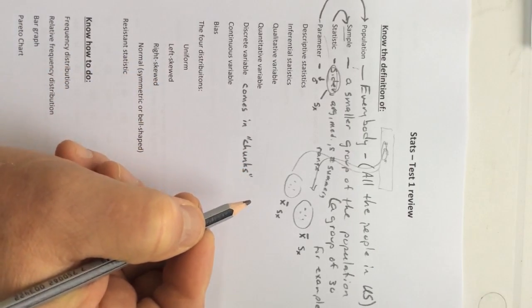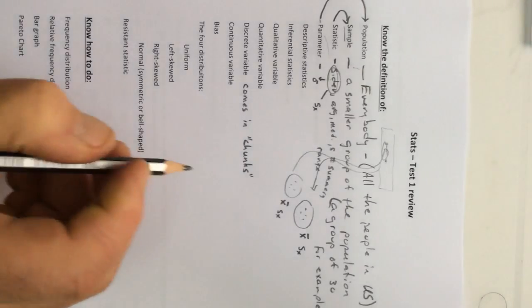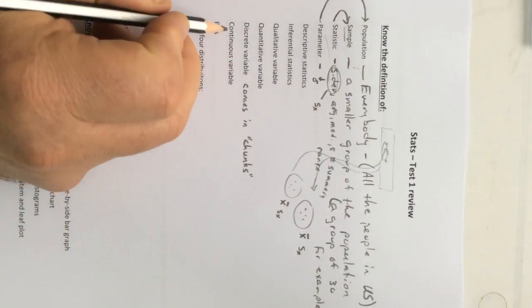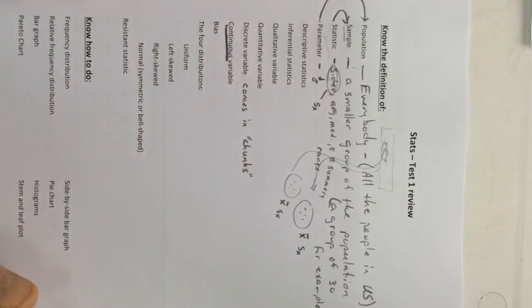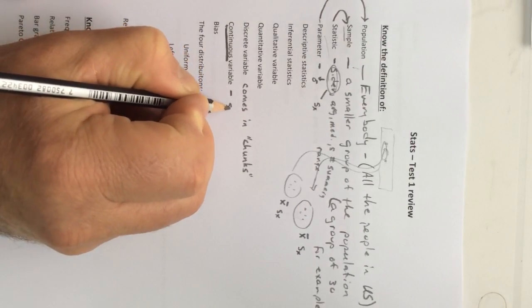Like, I don't know, maybe they're doing how much homework you do by the half hour, or like when you go to work and clock in, it comes in chunks of 15 minutes. There's no such thing as every infinity second. And then continuous means it could be 1, it could be 1.1, it could be 1.2, 1.3, 1.4. So continuous, it's smooth data.